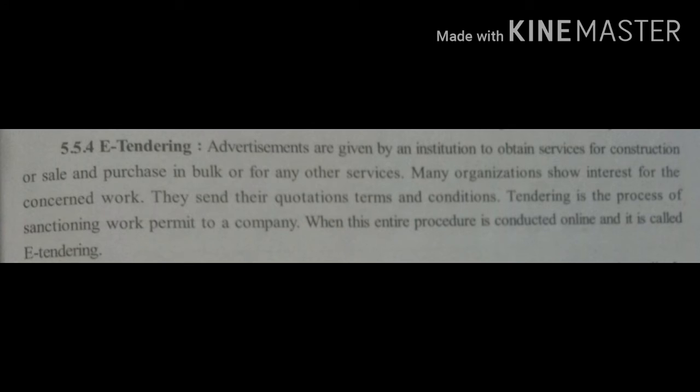Advertisements are given by an institution to obtain service for construction or sale and purchase in bulk or for any other services. Many organizations send their quotation showing their interest. When their entire process is conducted online, it is called e-tendering. In e-tendering, before taking any decision, the quotation terms and conditions are taken into consideration.